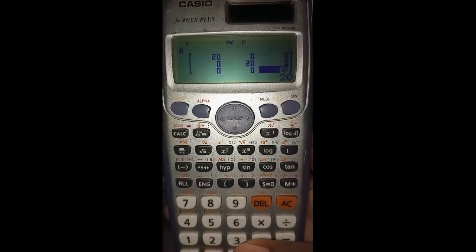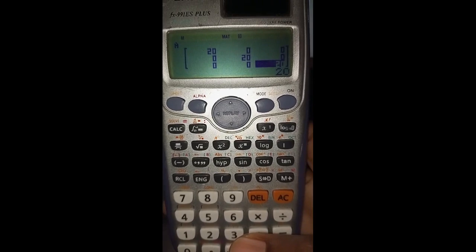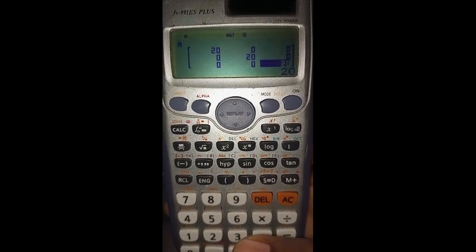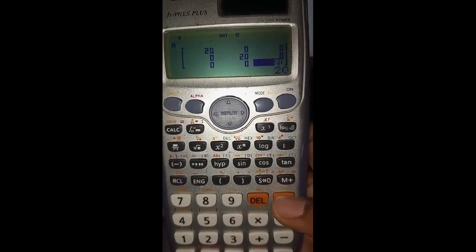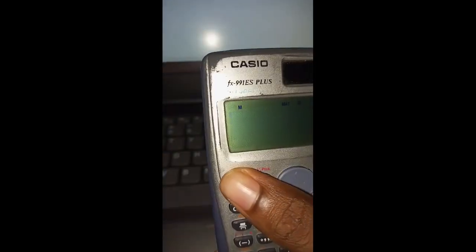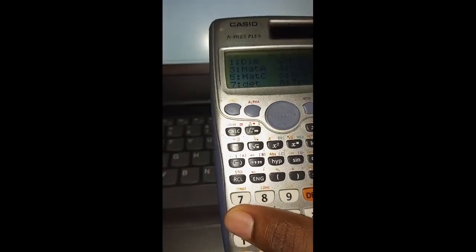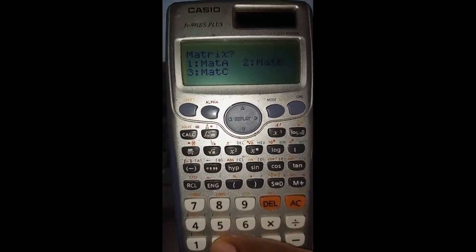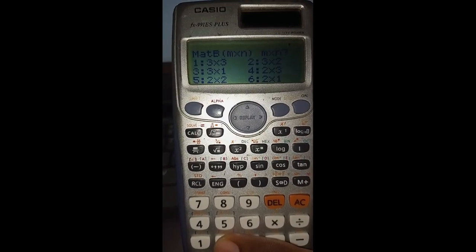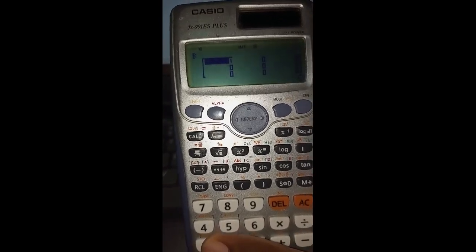Alright, so you can see my values for the diagonal matrix. So 20, 20, 20 for all of them here. So I'm going to press AC to clear. And again, I'll press Shift plus 4 and go to Data. Then in the data, I'll choose matrix B, which is a 2. And then I'll go to 1 for a 3 by 3 matrix.